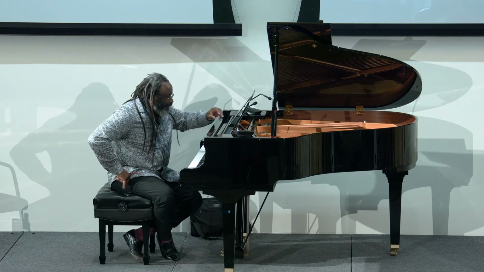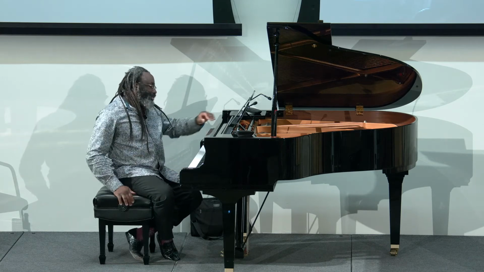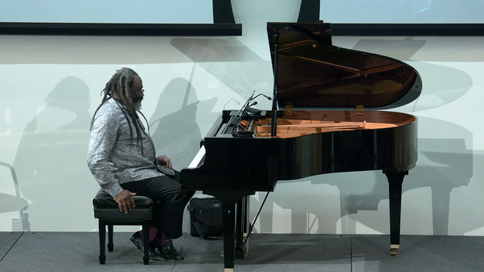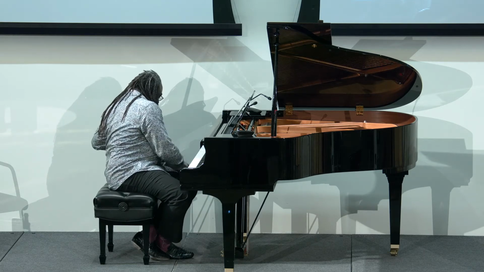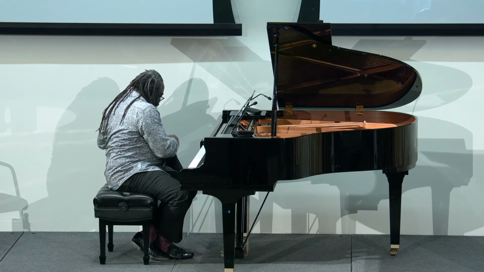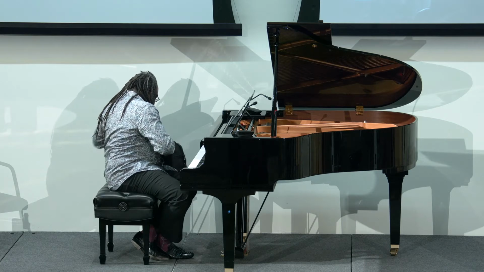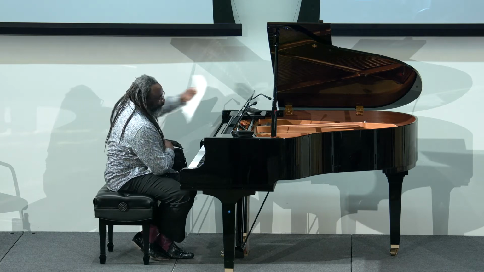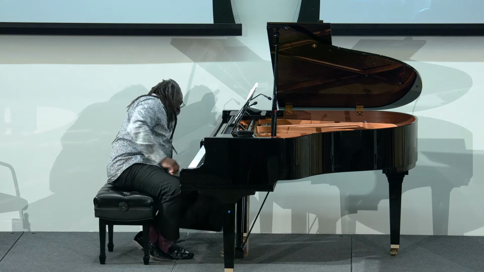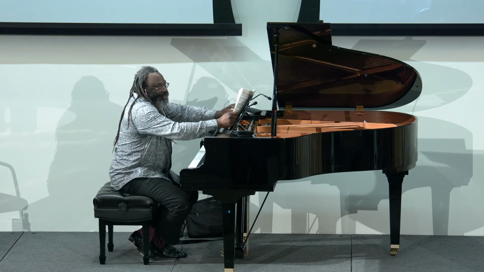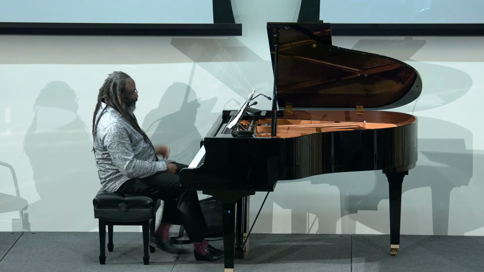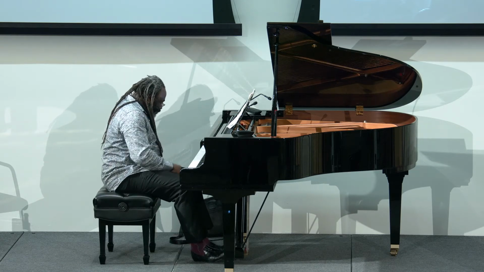And so his great work, the Liszt Sonata, let me just pull out the score just in case, is full of technical virtuosity and requires a sturdy technique to play. I'm going to play a portion of the piece, the opening materials.